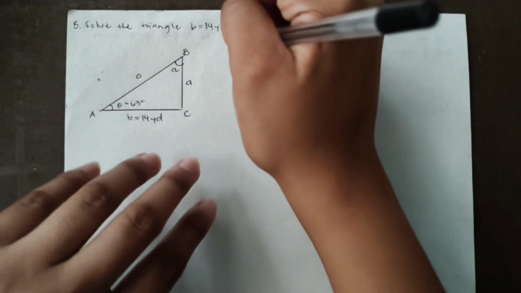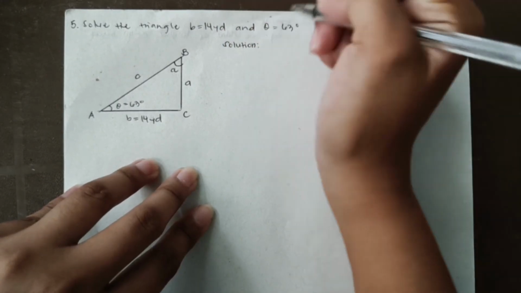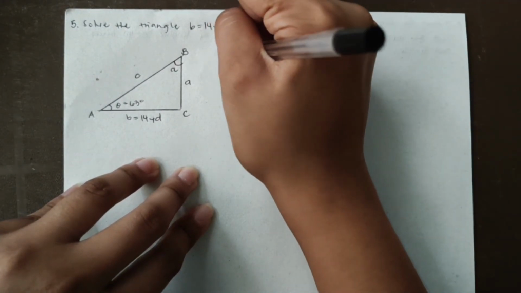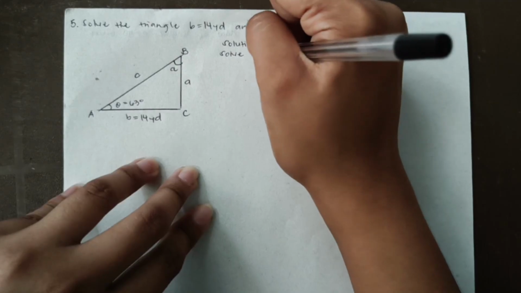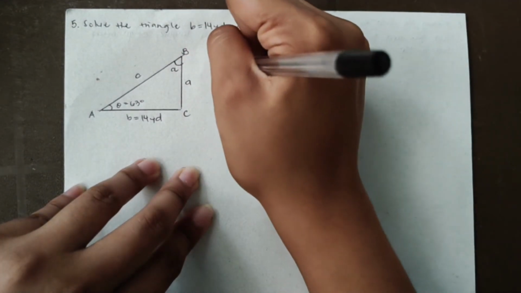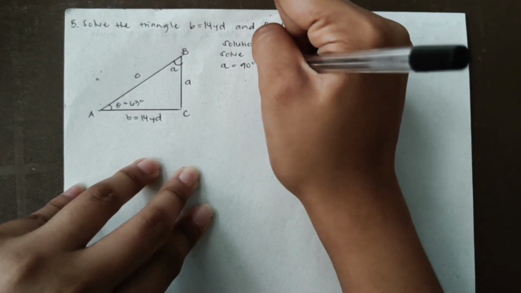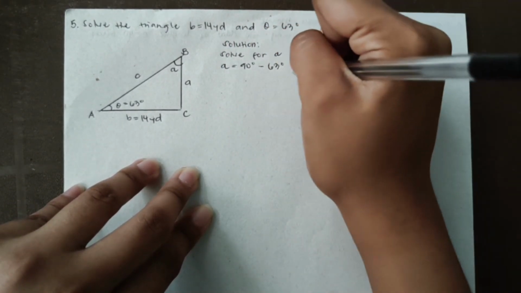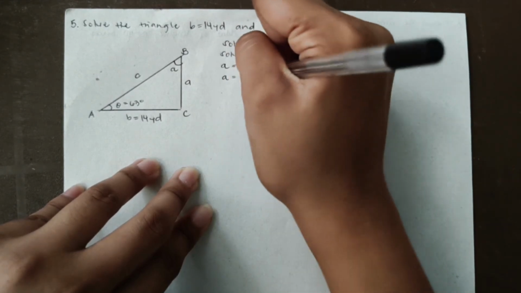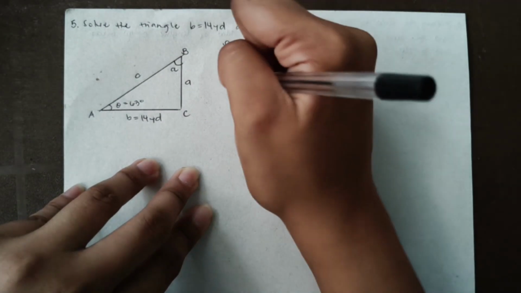First, we identify the given values. The side B is equal to 14 yards and the angle is 63 degrees. Since this is a right triangle, we know that the two acute angles are complementary. To find angle A, we subtract 63 degrees from 90 degrees. Therefore, angle A is equal to 27 degrees.